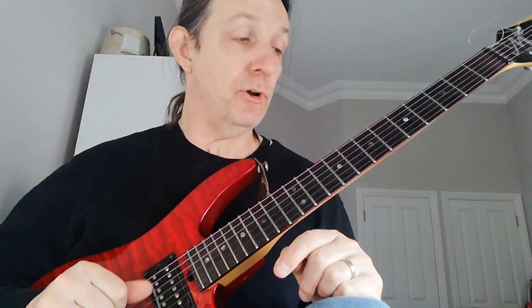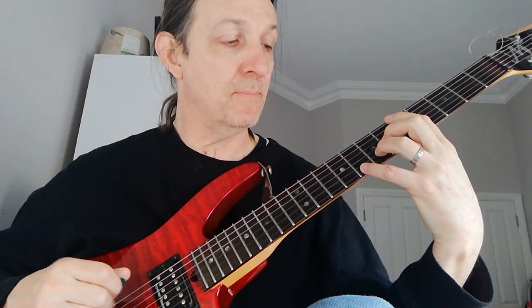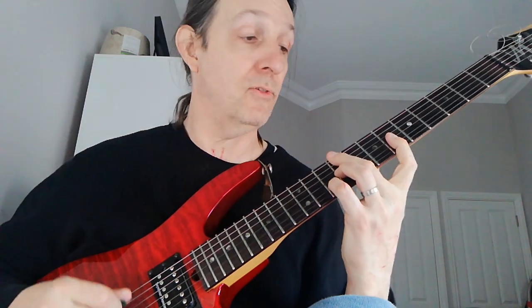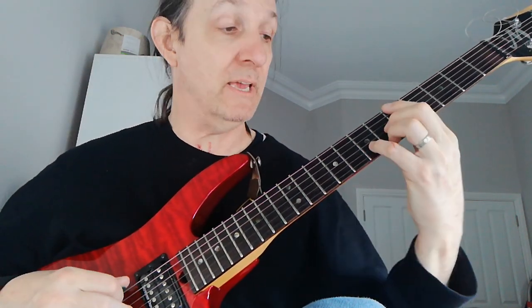Moving further along with this, in terms of sequences, obviously the diminished scale has a lot of them. So voice exchange works well. So if you have one form, like the 13 with the flat 9, merely exchange the outer two voicings, and you have a nice sequence.